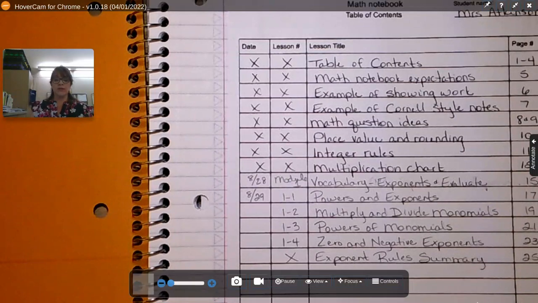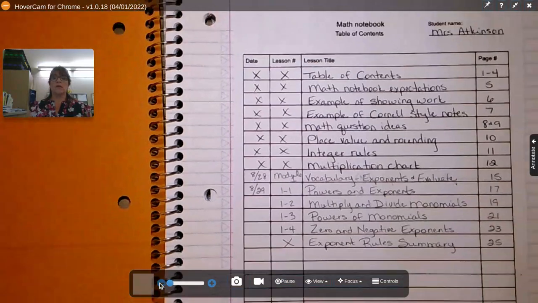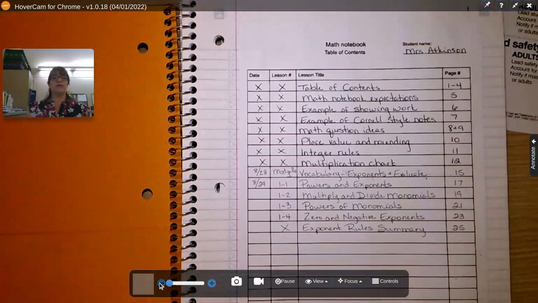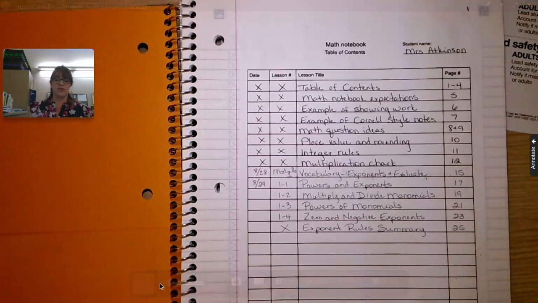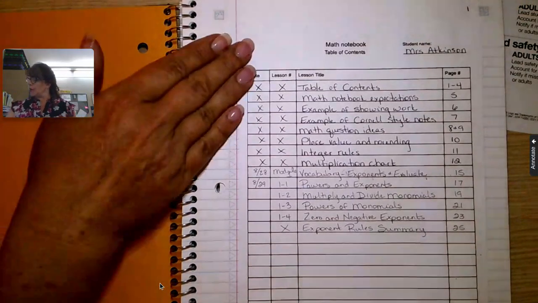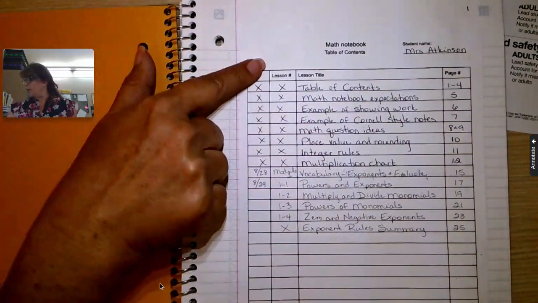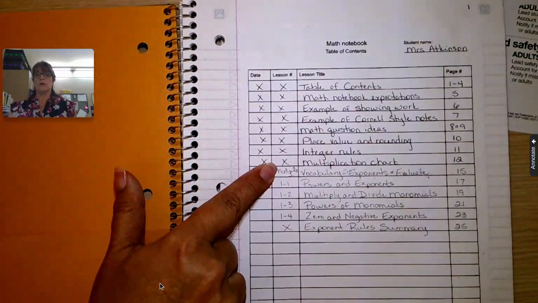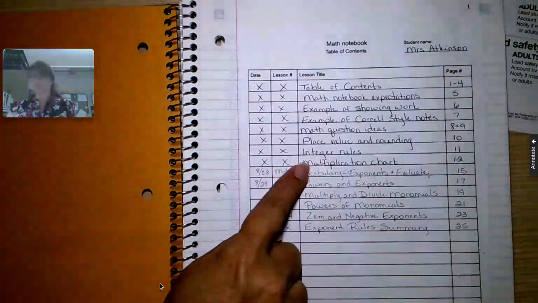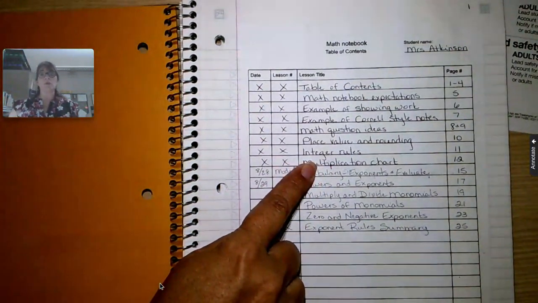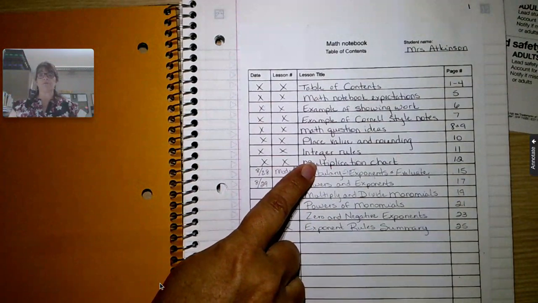Wanting to get you guys going on setting up the first chapter, which in our curriculum is called a module, the first module in your notebook. So starting with the table of contents, we had already done this first part. So all the way up through the multiplication chart, you should have already done.